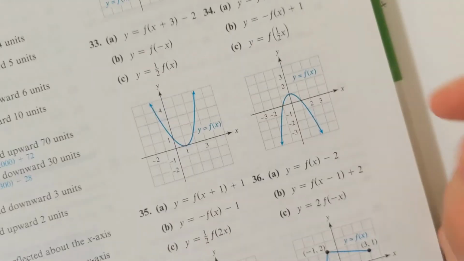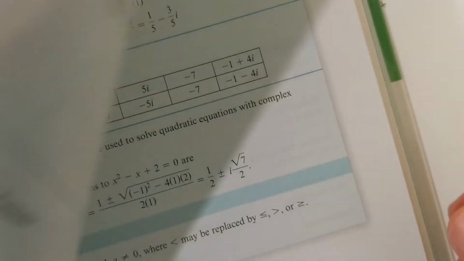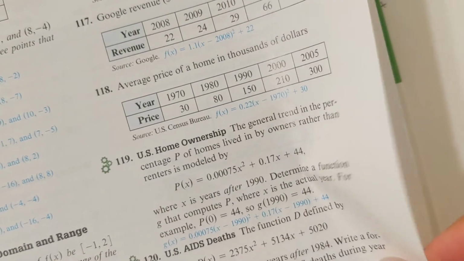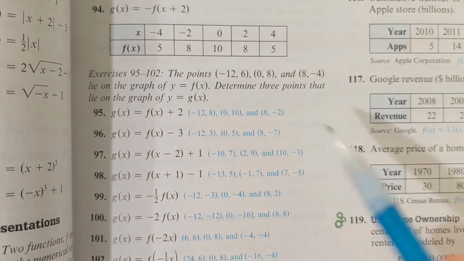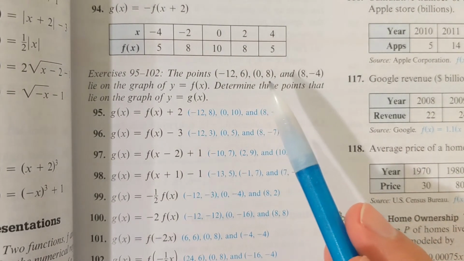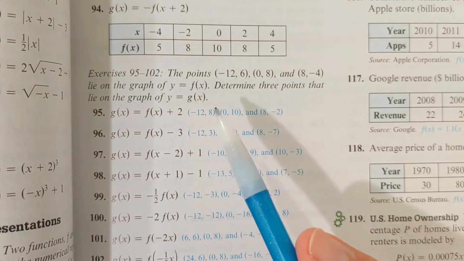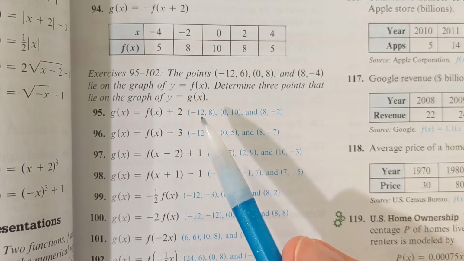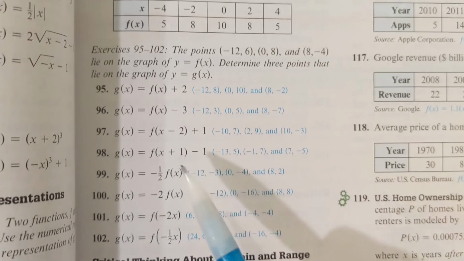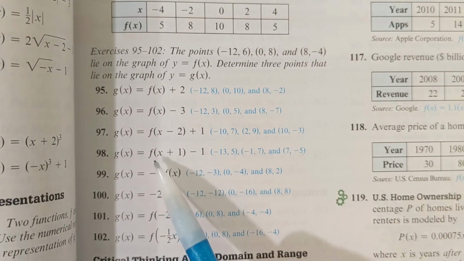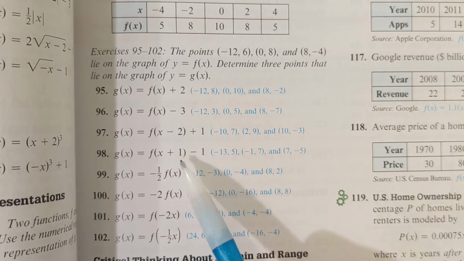Problem 98. The points negative 12, 6, 0, 8, and 8, negative 4 are on the graph of y equals f of x. Determine 3 points that lie on the graph of y equals g of x. So g of x is f of x plus 1, minus 1.